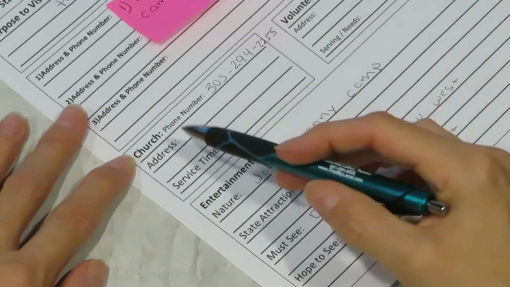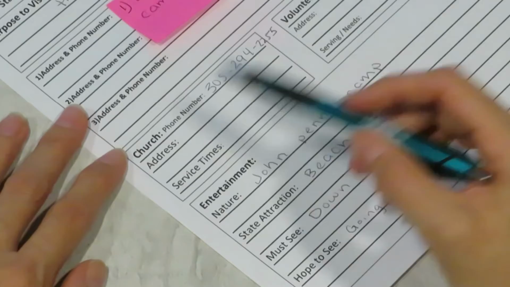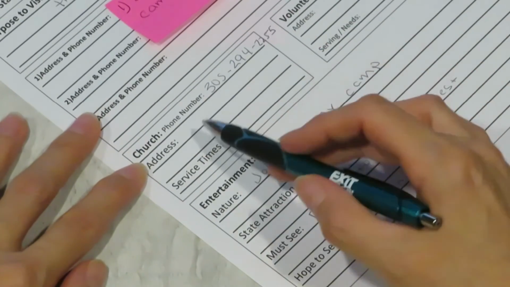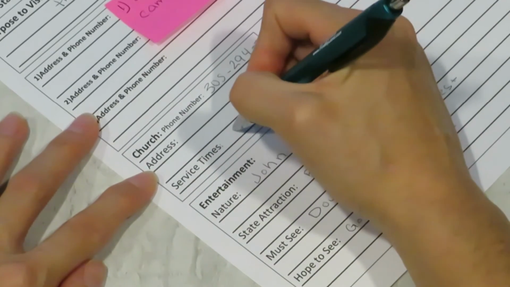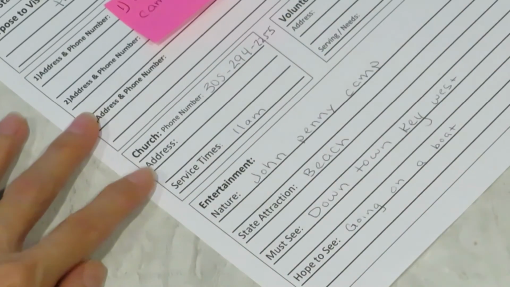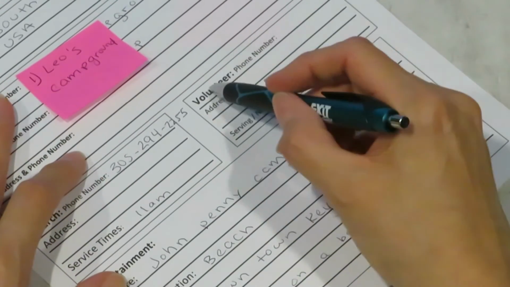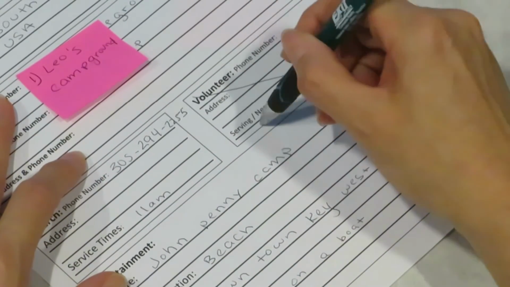Normally I don't write this big, but for the sake of seeing it on the screen, I figured I would. And then again, I write the address and then the service time, which I just happen to know was at 11 a.m. And this particular one, I do not have a volunteering opportunity, but it's there if you need it.